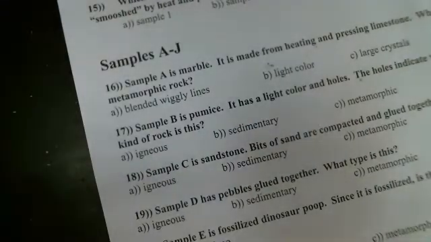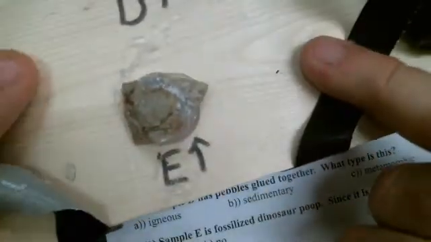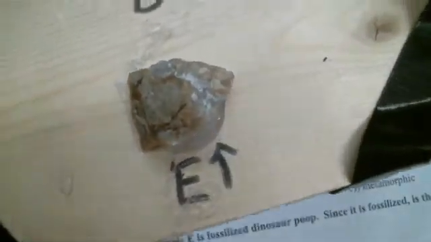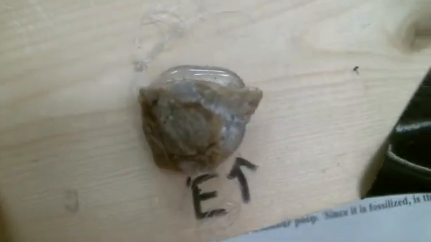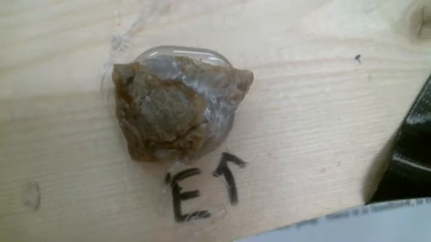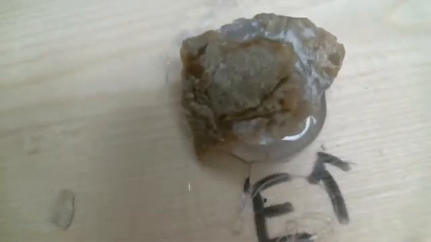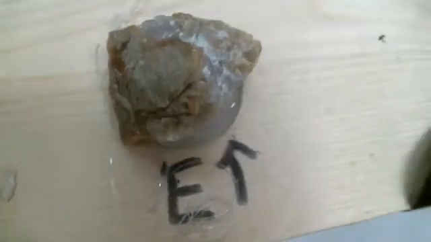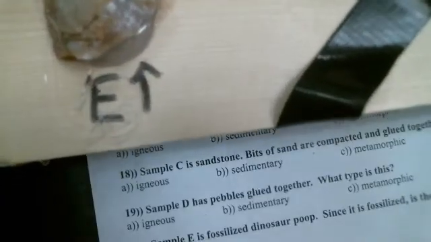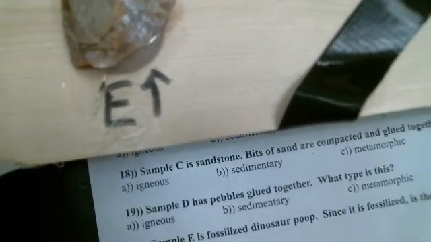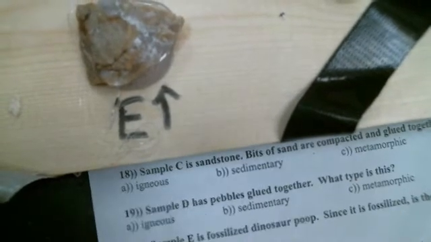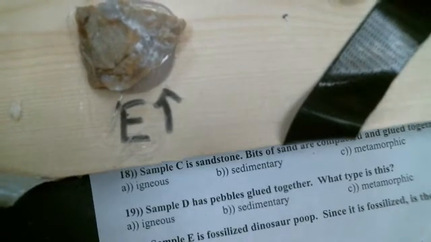Sample E, fossilized dinosaur poop, otherwise known by a fancy word of coprolite. It just looks like a piece of gravel. I have no idea how they figured out that it was a piece of dinosaur poop. It's probably in a larger piece that broke into lots of little tiny ones. Anyway, since it's fossilized, are there any poop molecules left in it? Look at your readings, look at your notes to be able to answer that. So that is fossilized poop. What kind of rock is a fossil? Number 21.